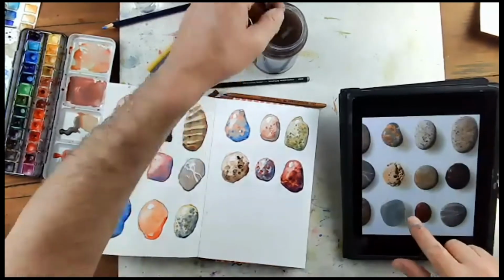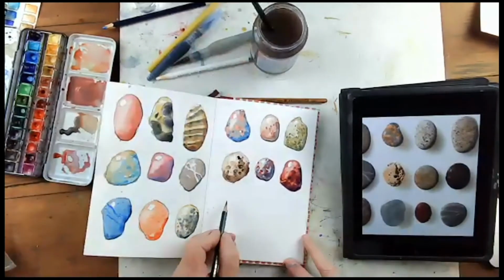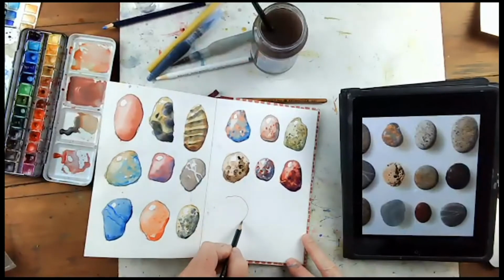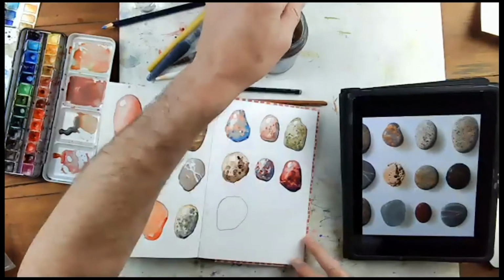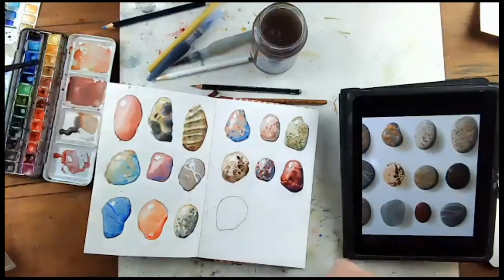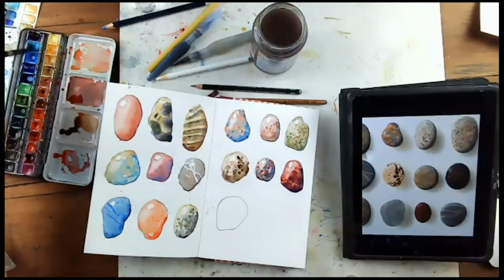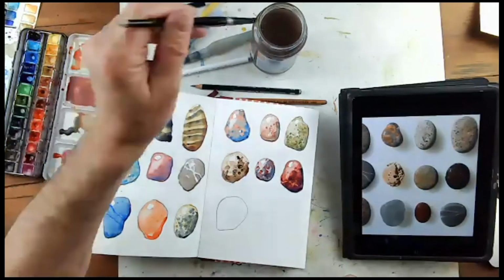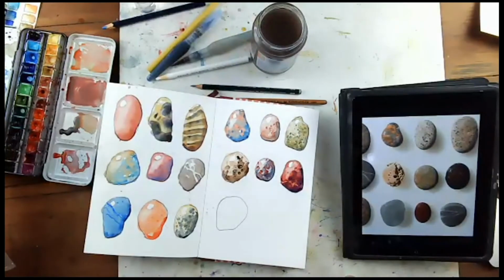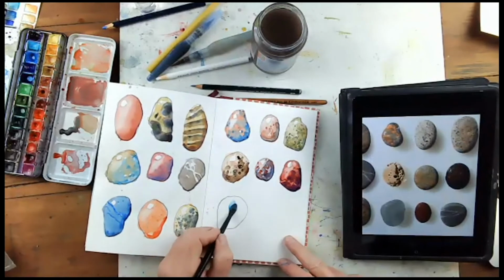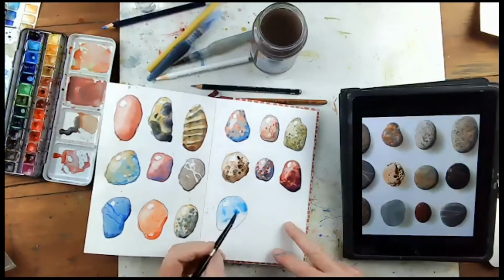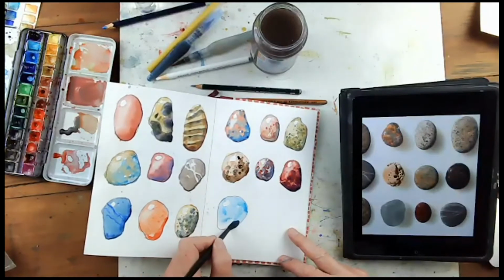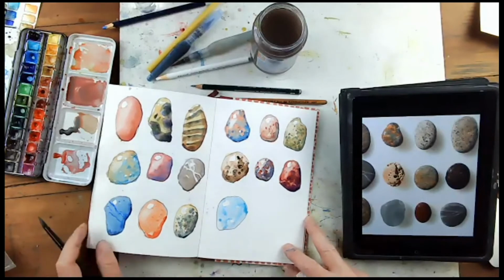Where are we? Here's a little bit of sea glass by the look of things. That is just going to be a pale blue wash. A lovely pale... Oh, yeah, I've got some pale turquoise there. Let's just get that in for this sea glass. Look at that. I've also managed to pick up a bit of ultramarine, but that's rather lovely. So just a gentle wash like that for my sea glass.